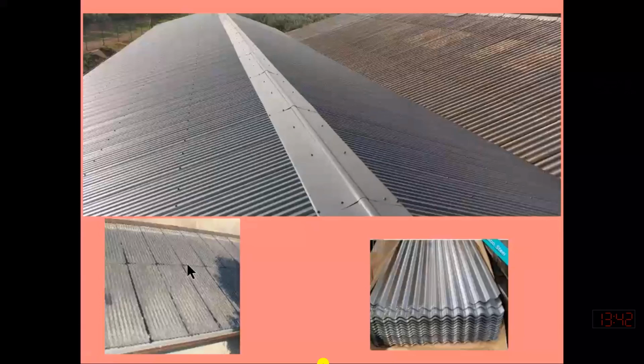Before the design, we need to understand some basic terminologies which we may use for the design of roof sheeting. Roof sheeting design means that we want to decide the panel size of one sheet, the thickness of the sheet, and the total number of sheets required to cover the total area of the roofing system.